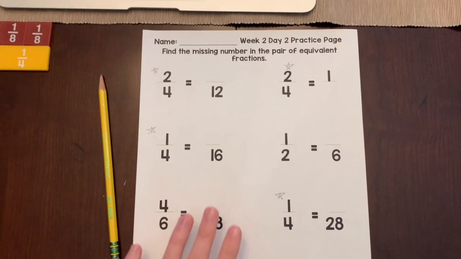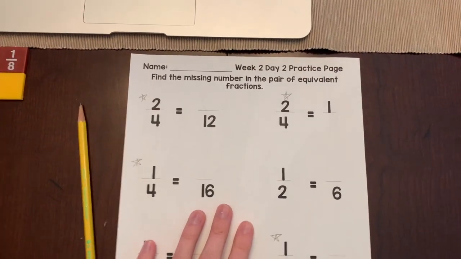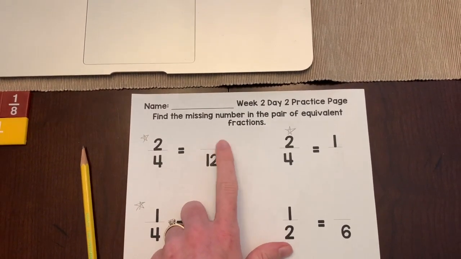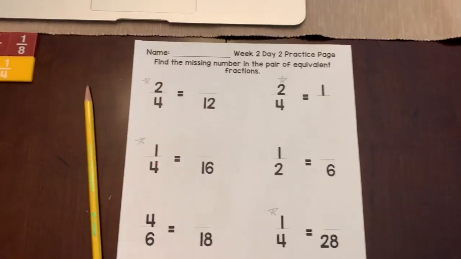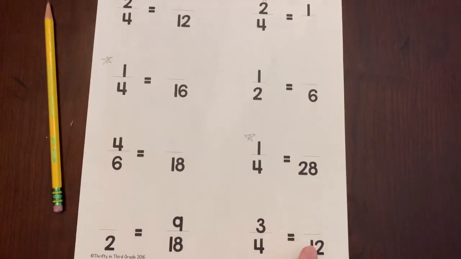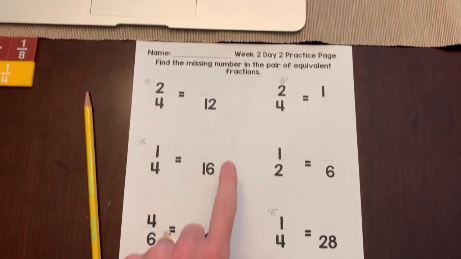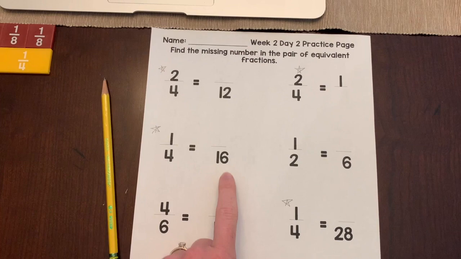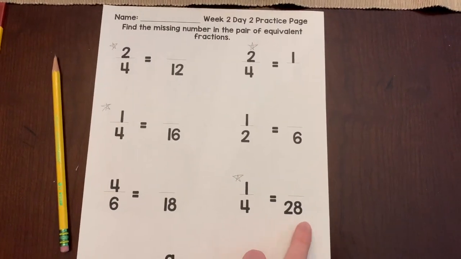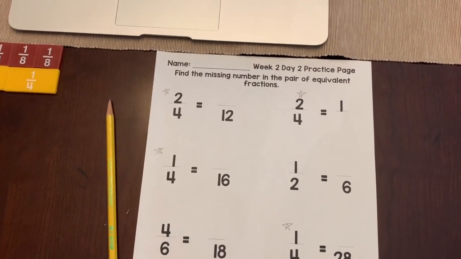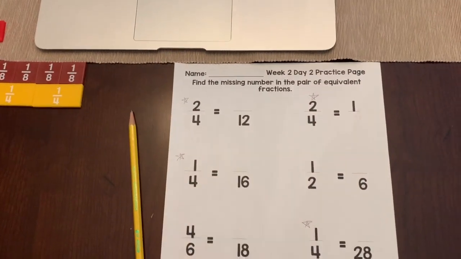All right, let's get to work on the back side of this worksheet. So what we are going to be doing is still finding the missing number in a pair of equivalent fractions. We still want to find what goes in the blank. But what you've probably noticed is look at some of the denominators in these problems. Now we do have fraction tiles that go up to 12, but do we have fraction tiles that are 16ths or 18ths or 28ths? No, we don't. So what I'm going to teach you here is how to find equivalent fractions without using fraction tiles. They can be helpful for checking, but for these problems, we're going to use a different strategy.